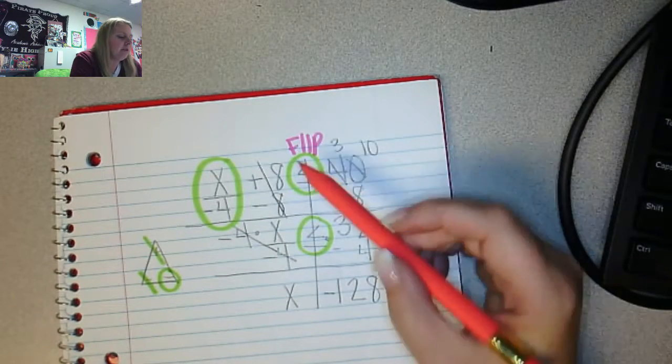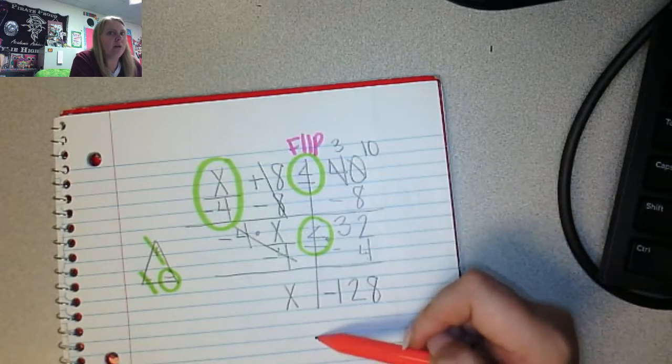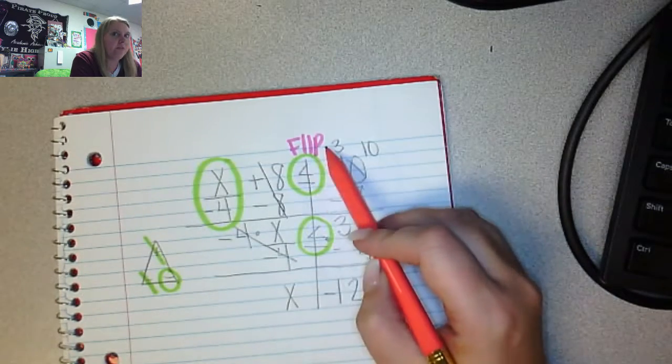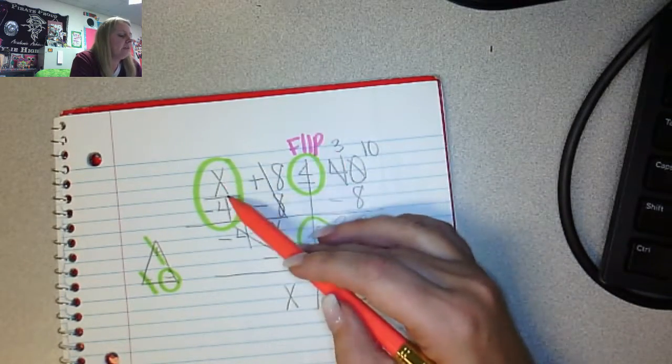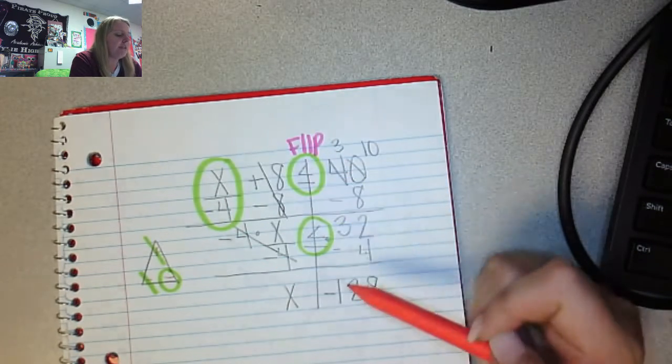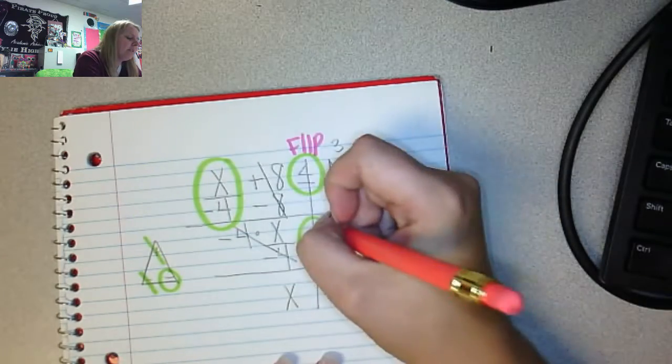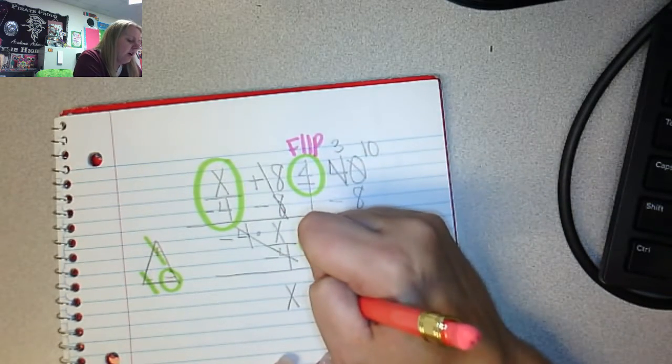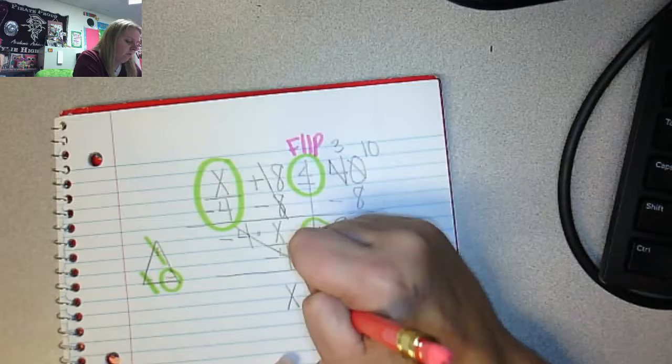So now I'm going to look at my inequality symbol. I've circled it. I've written the word flip because x is with a negative 4 in the denominator. So I have to do the opposite of a less than sign. So the opposite of a less than or equal to sign is a greater than or equal to sign.